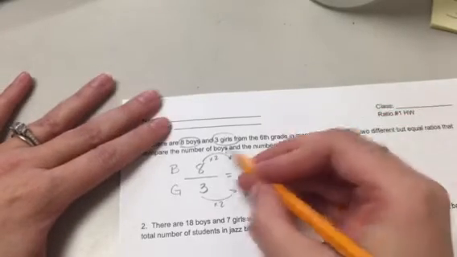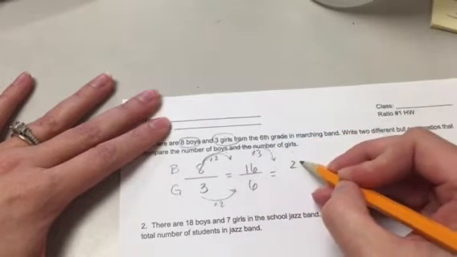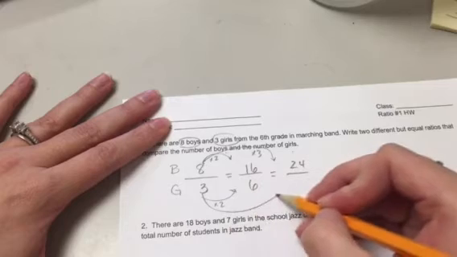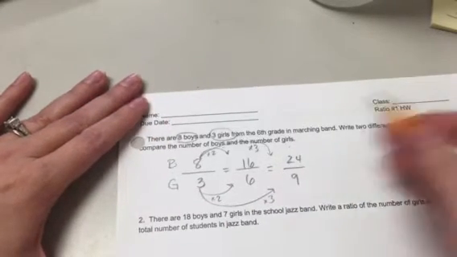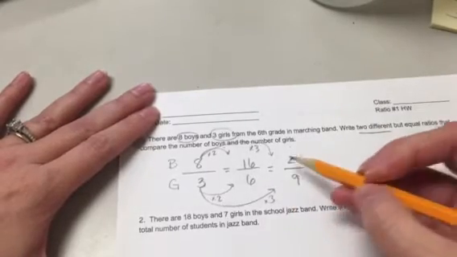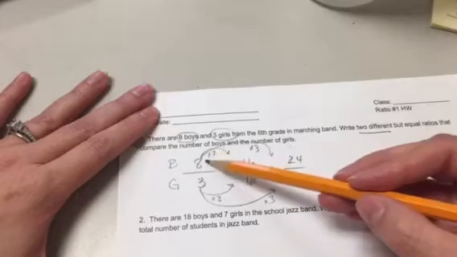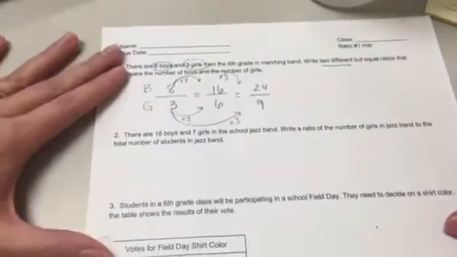I could also multiply through by 3. 8 times 3 is 24. 3 times 3 would be 9. So there's lots of different ways, but they just wanted 2 different ratios. So you can either go by 2, by 3, by 5, whatever you want. All right, take a look at number 2.